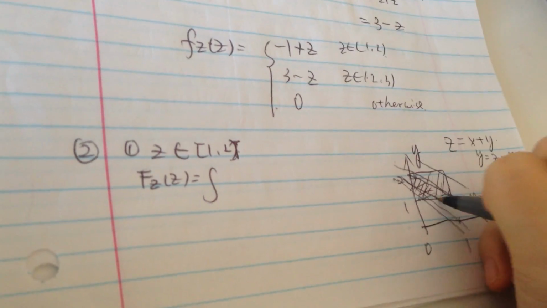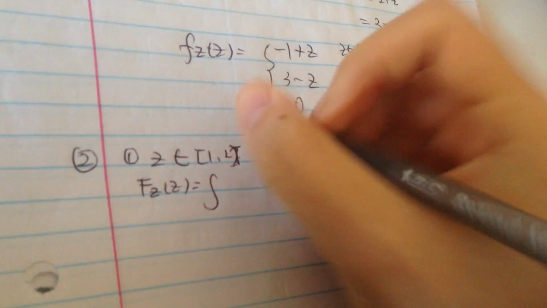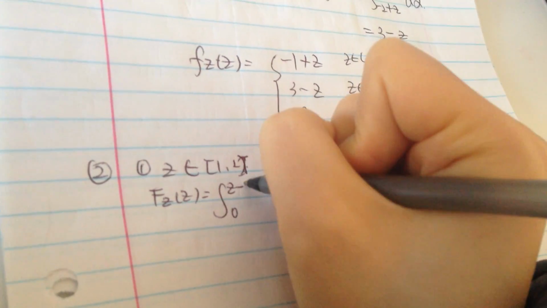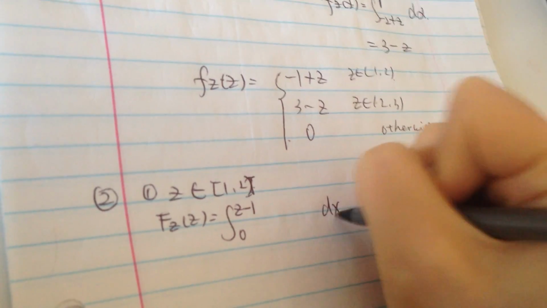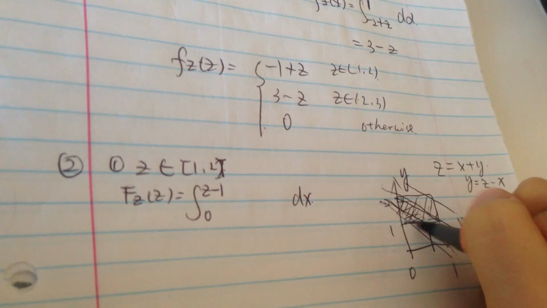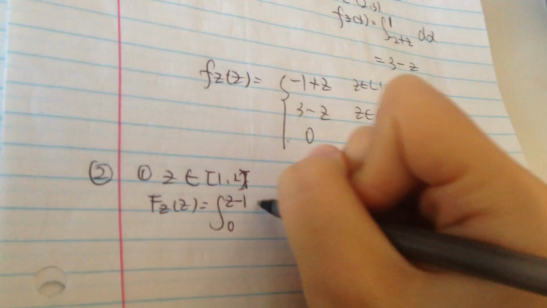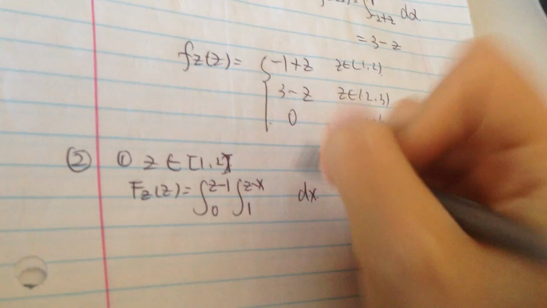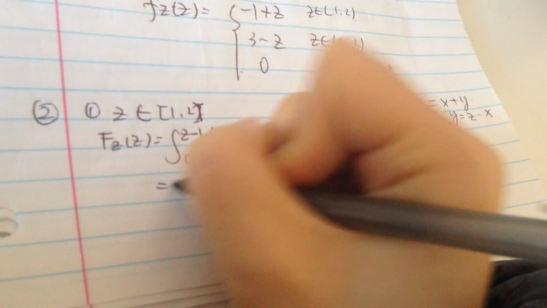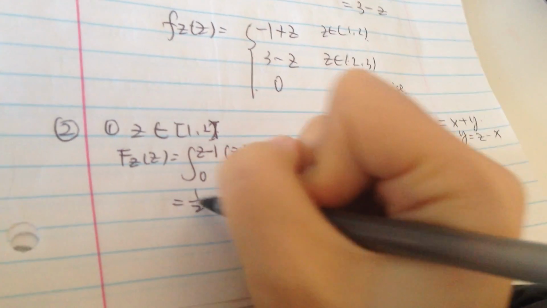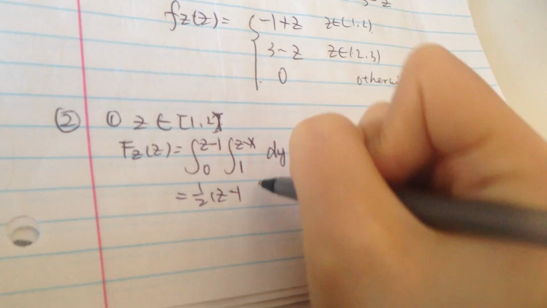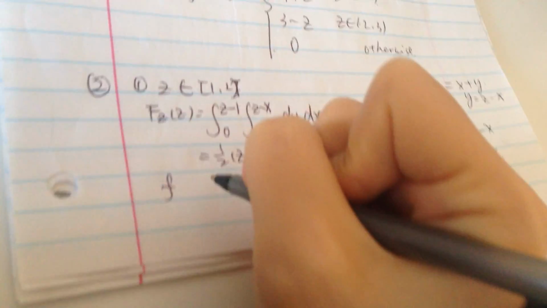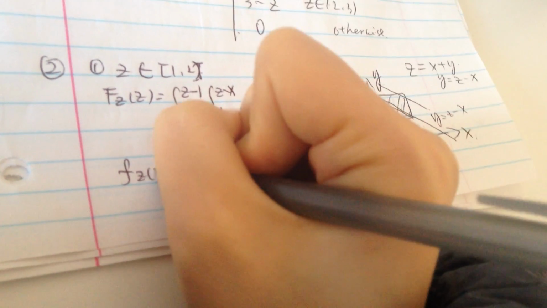In this part, x is from 0 to z minus 1. Here is dx. So how about the dy? dy would be from 1 to z minus x. So we could get the result. So here, the density function.